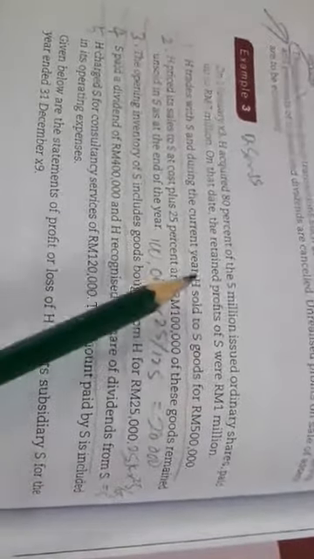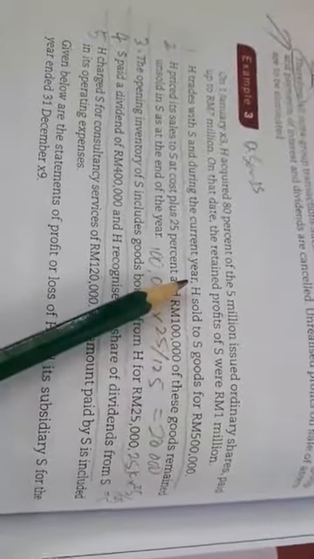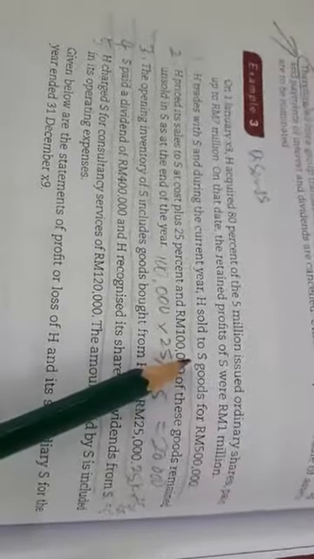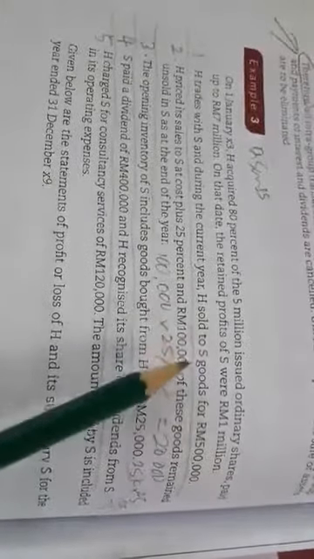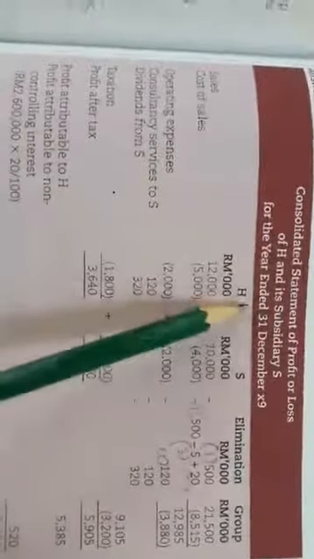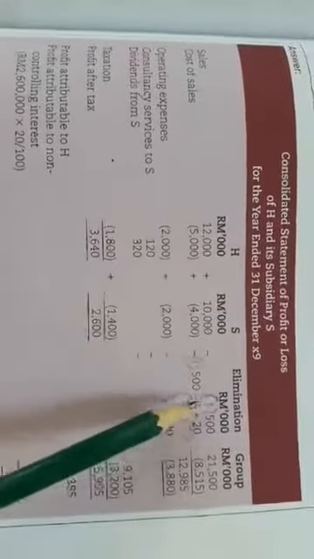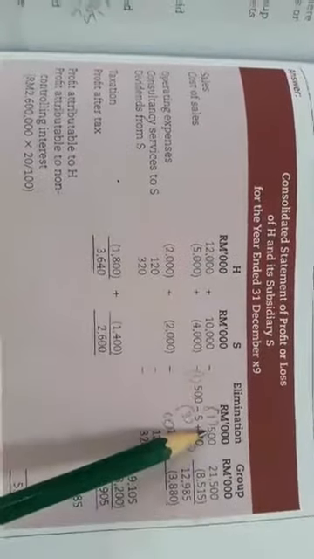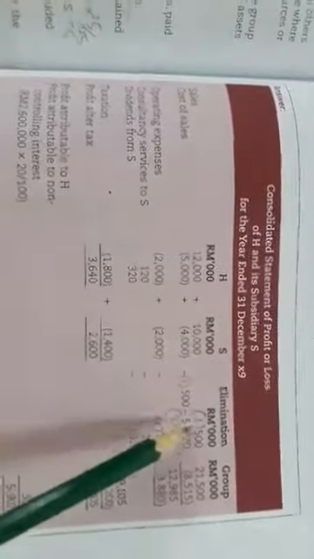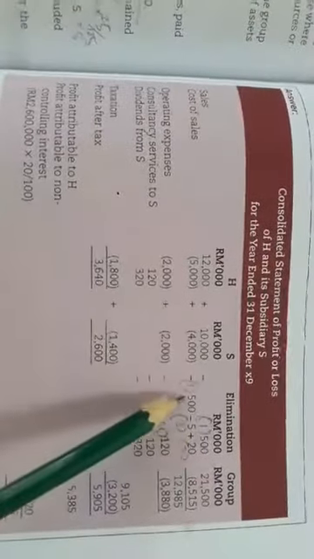So in this transaction, you must understand that to H, it is considered as sales, but to S, it is considered as purchases. So for this adjustment, when you prepare consolidated statement of P&L and OCI, you have to eliminate under column sales, which is 500,000, because this is the amount of sales that appear in the books of H, because H is the seller. However, this 500,000 will appear once again down here.